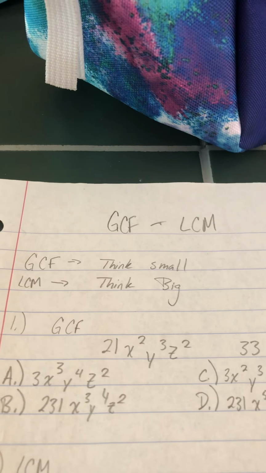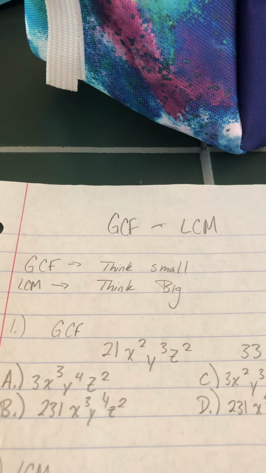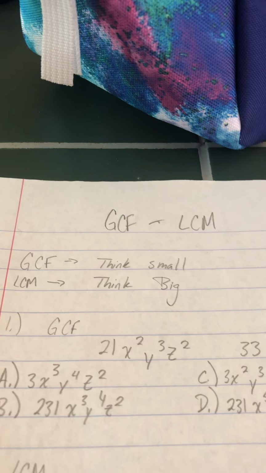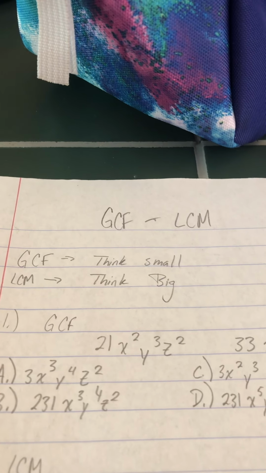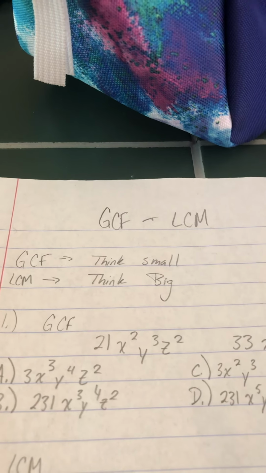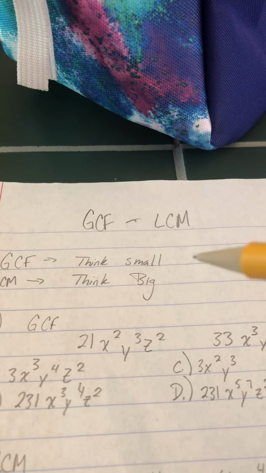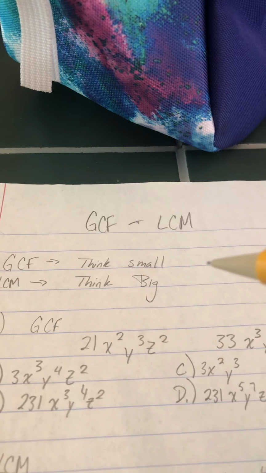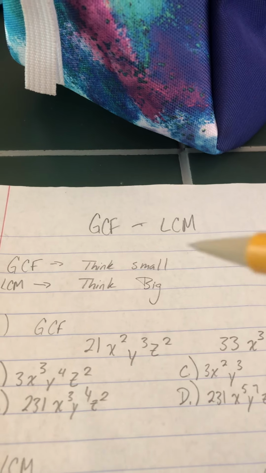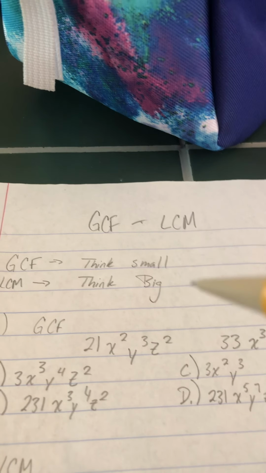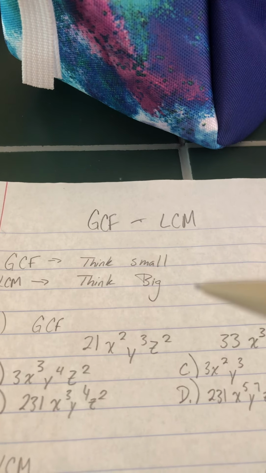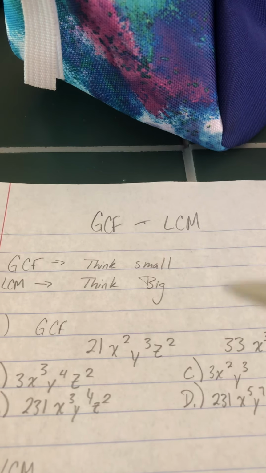With this, you need to think big, so the number is as big as or bigger than the biggest number given. For GCF, you take only the variables that they have in common and to the smallest exponent. For least common multiple, you take every single variable that you have to the biggest exponent given.